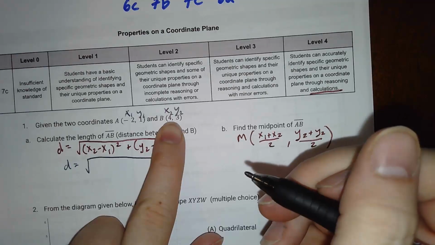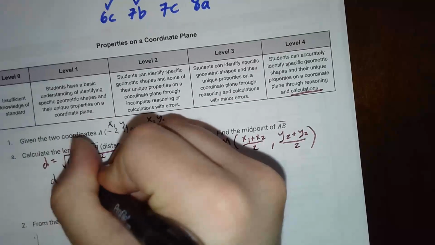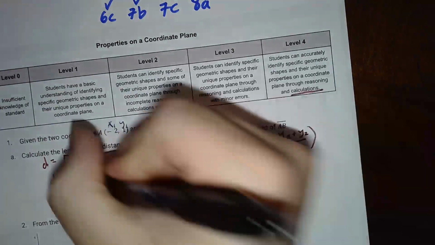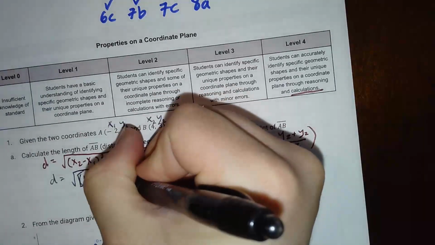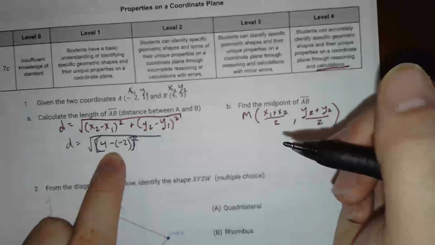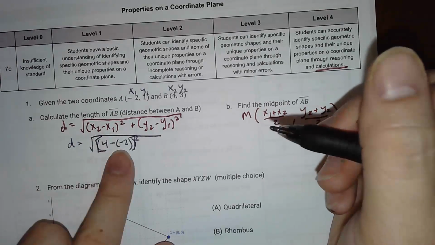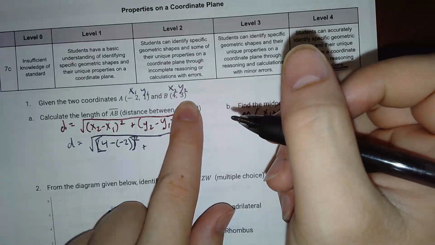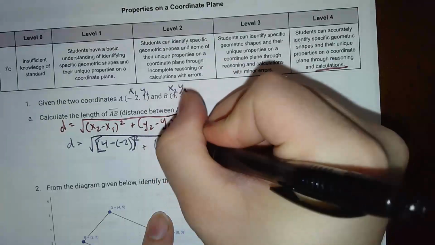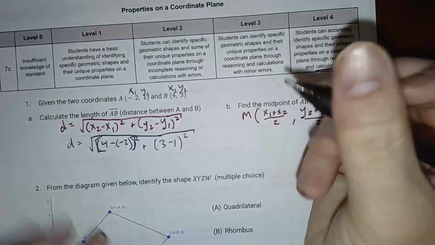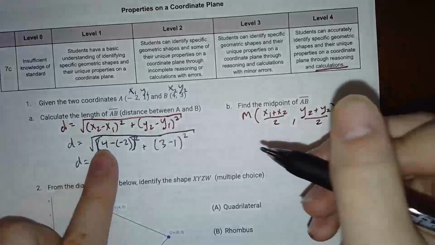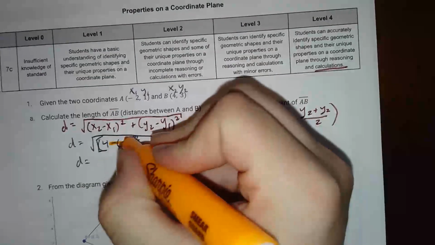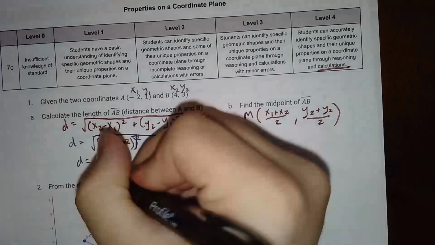subtract the x's, 4 minus -2 squared. And I use parentheses because I do have a negative there. 4 minus -2. You've got to be very careful with that. And then subtract the y's. 3 minus 1, all of that squared. So 4 minus -2 is the same as plus 2.